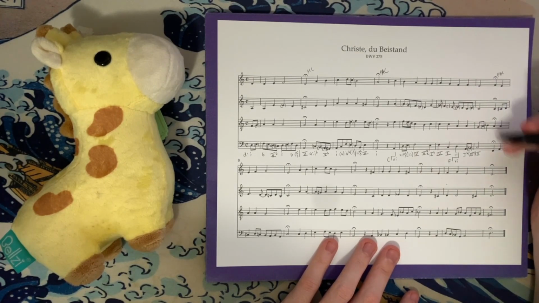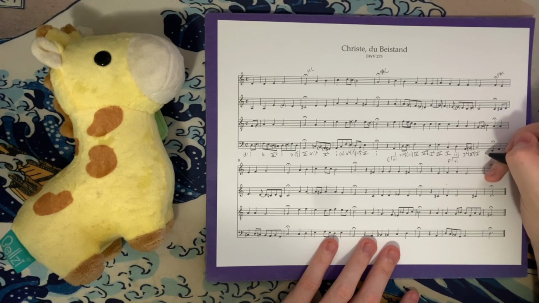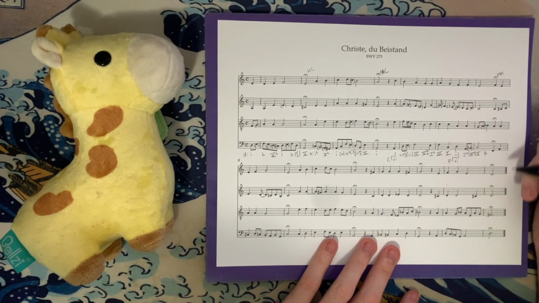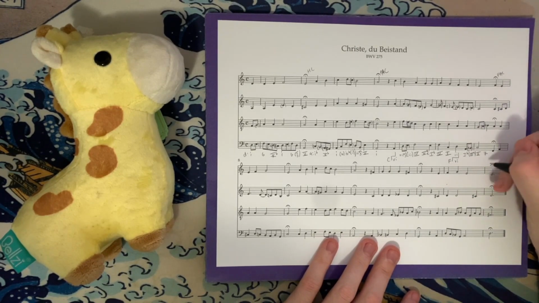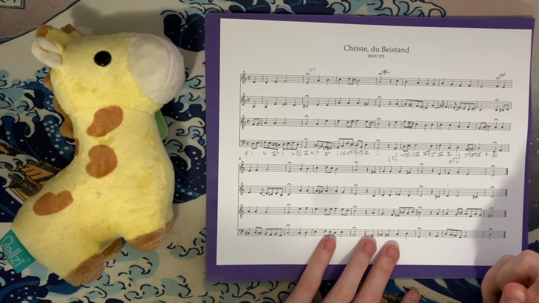This A is a passing tone, and this B flat that gets a beat of its own is taking the C major chord and turning it into a C7 chord, so we'll just change the figured bass to reflect that. And then we cadence on F, F, A, C, and F, ending our phrase with a perfect authentic cadence.